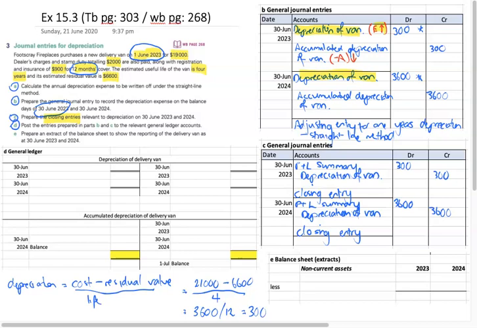We have $300, and I'll do this here, $300 as a debit, and we know that our cross-reference is the other side, accumulated depreciation. And I might just abbreviate this here just to save some room.